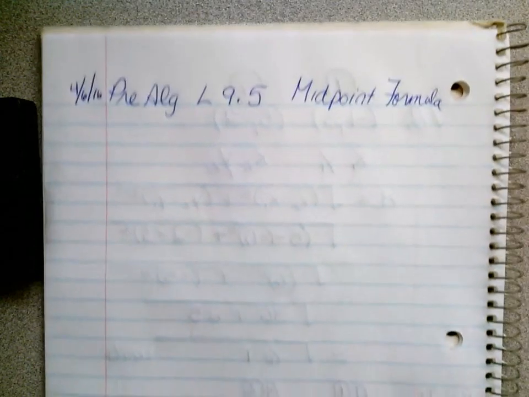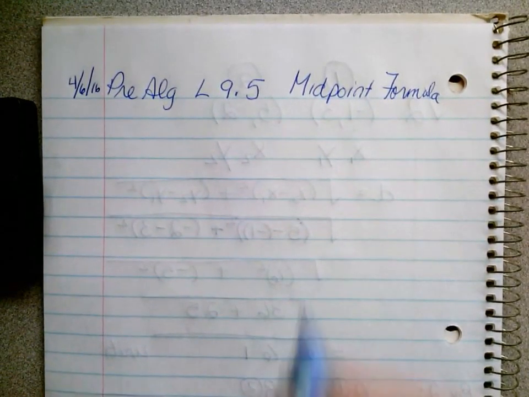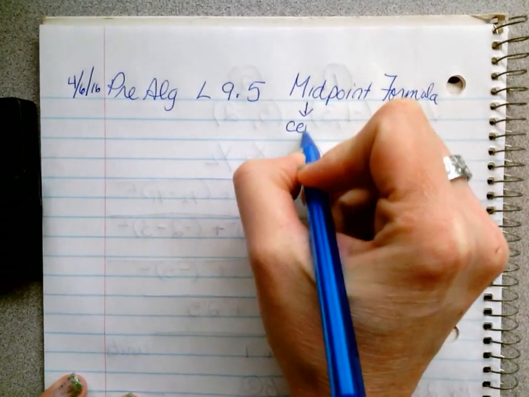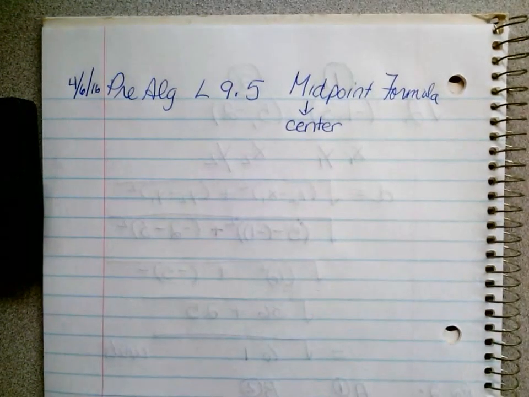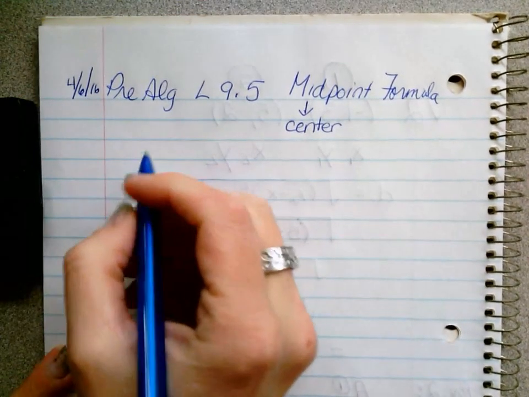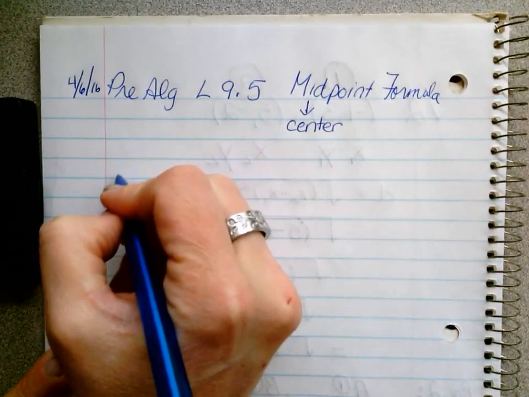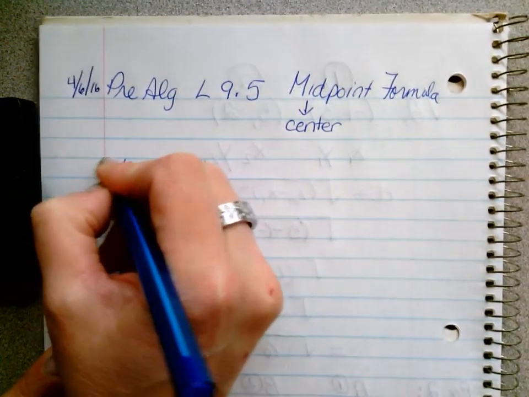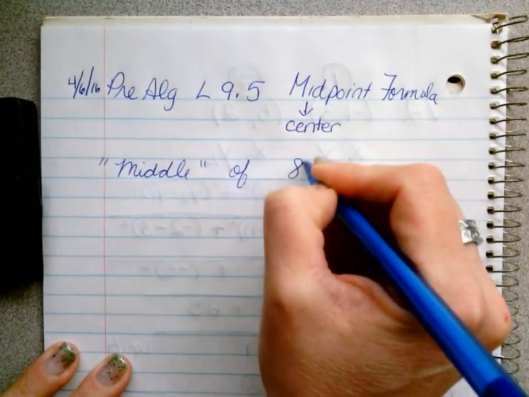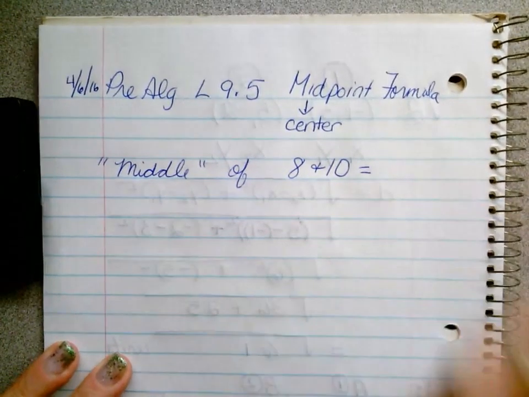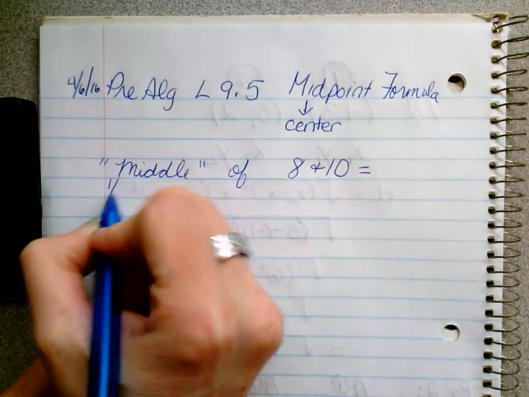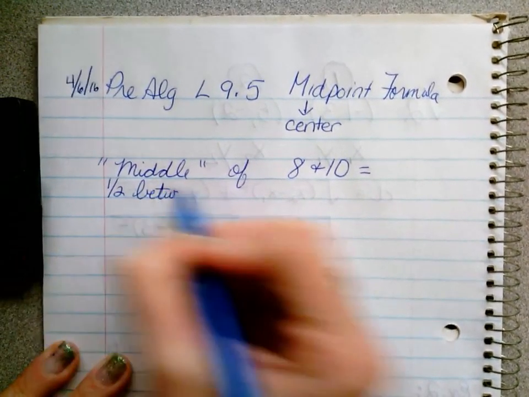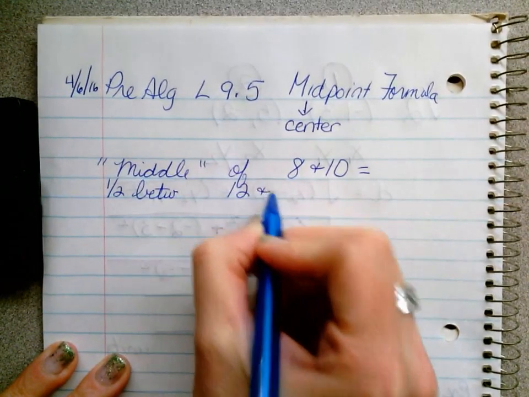Midpoint, or the term midpoint, is the center, okay? So whenever you think midpoint, think center of something. If you were here in 6th grade, you might have learned questions like, what is in the middle or the center of 8 and 10? Or what is halfway between 12 and 15?